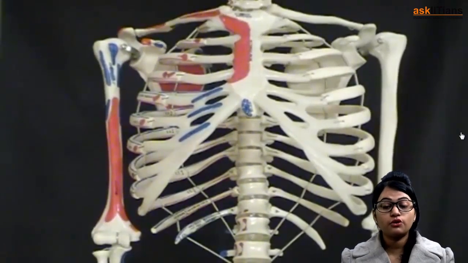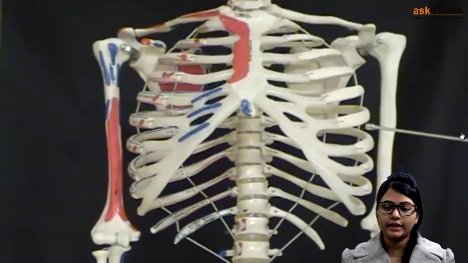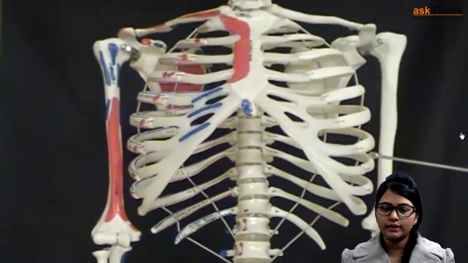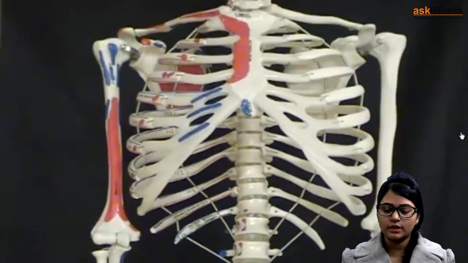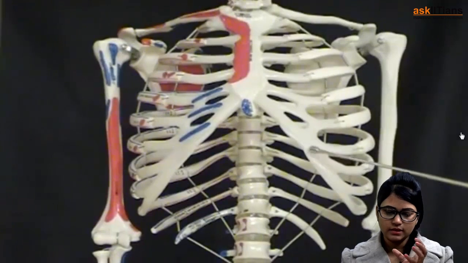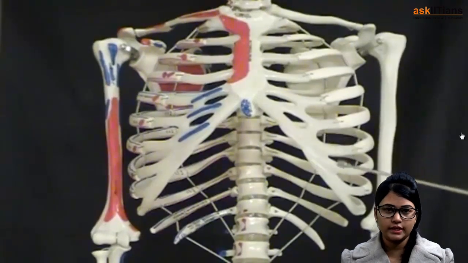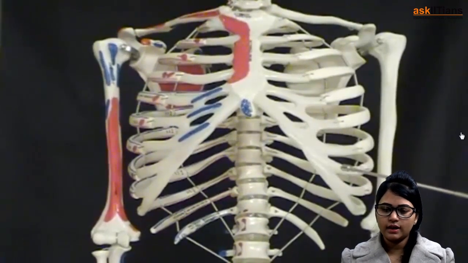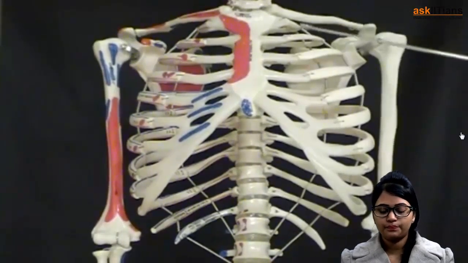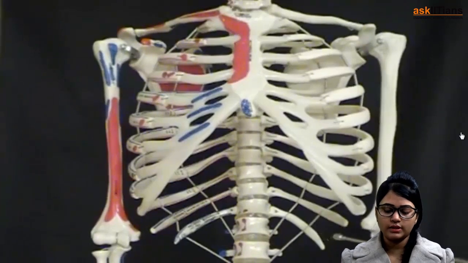We have 7 true ribs. How many? 7 true ribs, and each of these has its own dedicated individual costal cartilage. Below that, you can see there are 3 false ribs. They join into the base of the 7th rib. The cartilage of the 7th rib is articulating with them. So they don't have their own dedicated costal cartilage. And there are 2 floating ribs, okay, 11th and 12th. So 7 true ribs, 3 false ribs and 2 floating ribs which have no costal cartilage, okay.